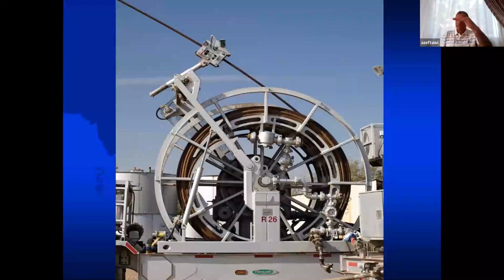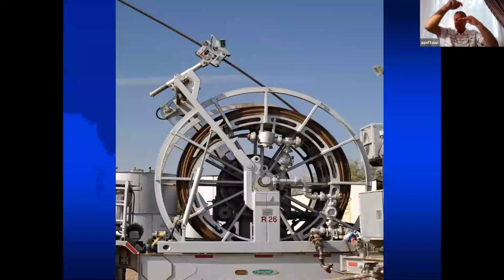It's a flapper type. It is closed as long as the well pressure is greater than the pumping pressure. If this situation happens, the flapper closes, preventing the well pressure from entering your pipe. This is the check valve. We normally put two check valves in the bottom hole assembly of the coiled tubing.